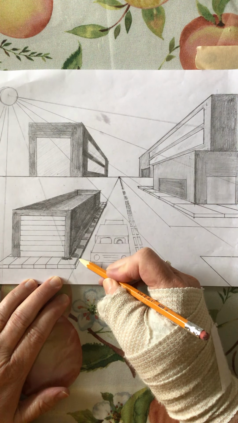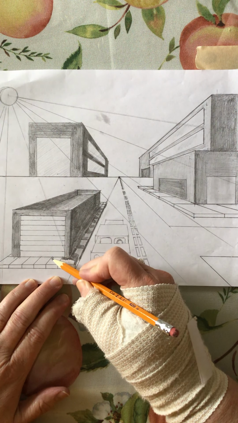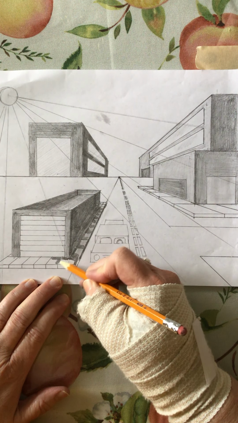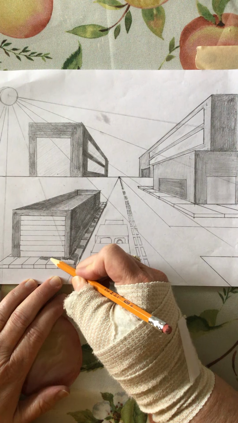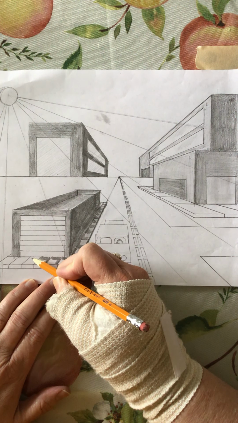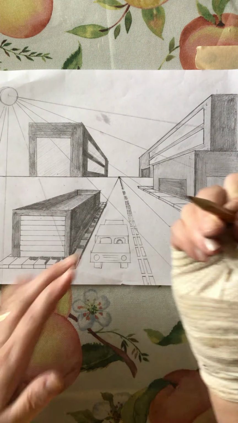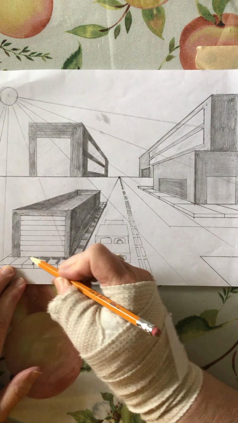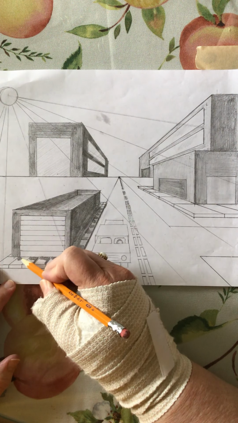And we're going to say darker along this side. Darker right up against the door. And right there. I know this can get messy and it gets your hand dirty on this side. So you can actually use a scrap piece of paper under this hand so it doesn't smudge everything.